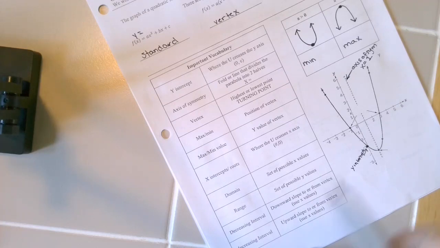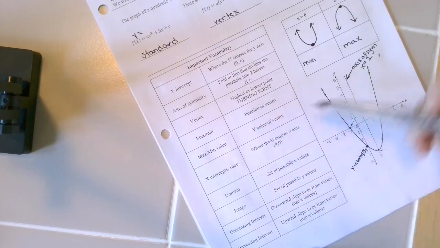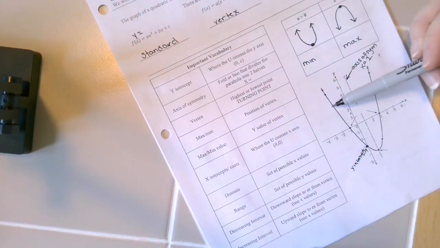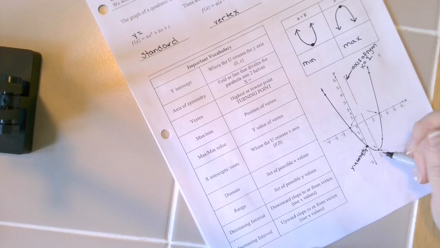Your vertex is your highest or lowest point. It is your turning point. So what that means is from here to here on your parabola it's going down, down, down, down, down, and then it hits the vertex and it changes directions and goes straight up. Your vertex here is a minimum. And that's your vertex.